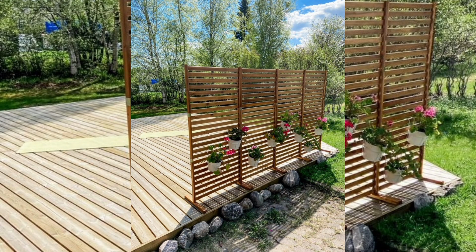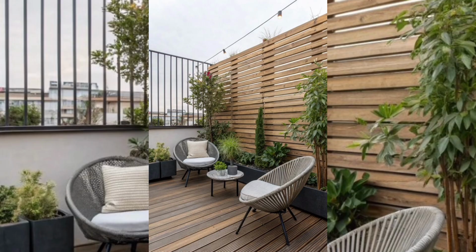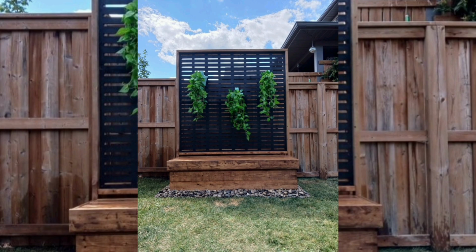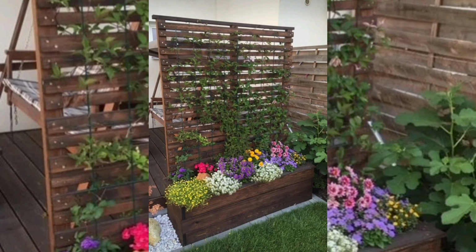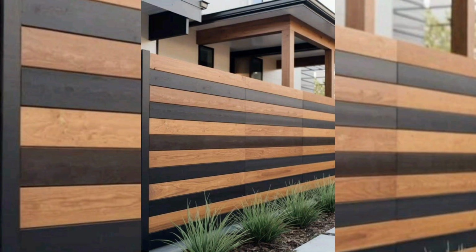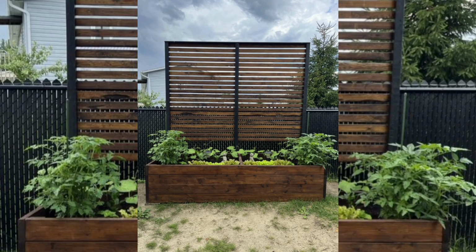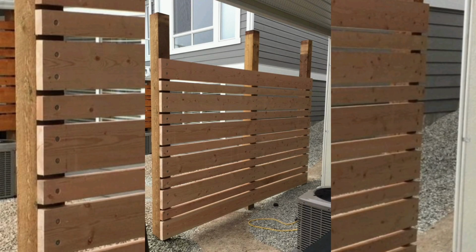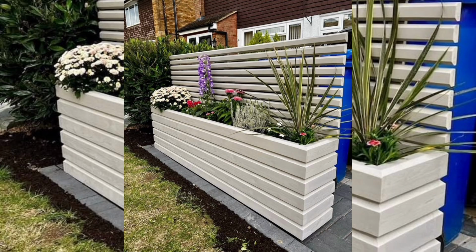is a practical and attractive way to enjoy sophistication, block noise, and add various charm to your garden or patio, whether you want to block the view of a neighbor, add style, or simply upgrade the look of your fence.